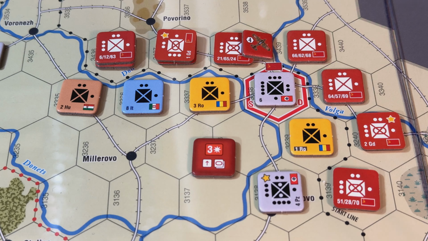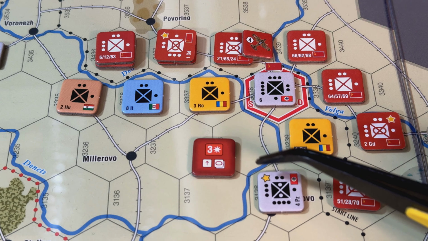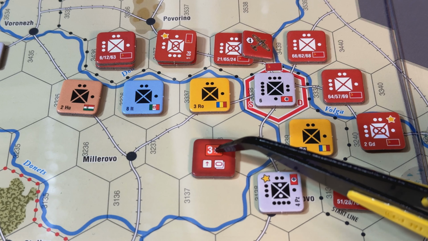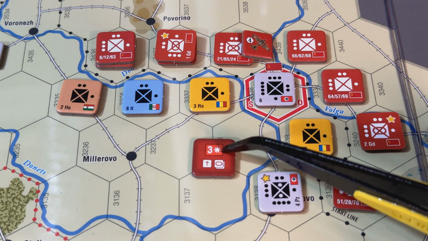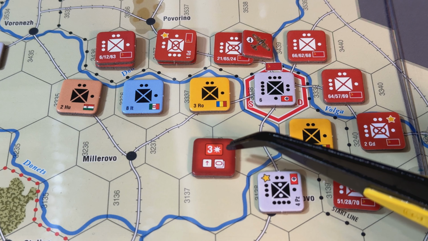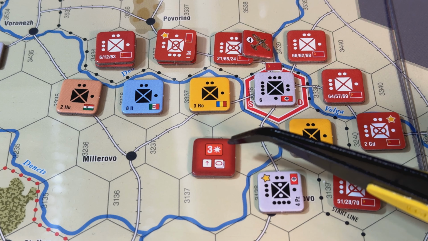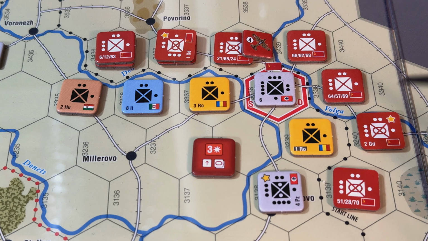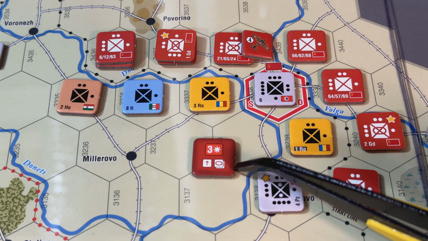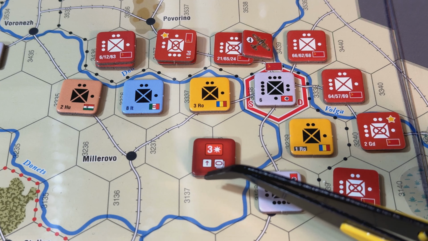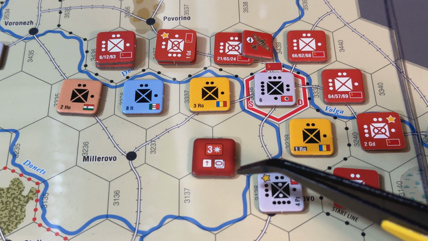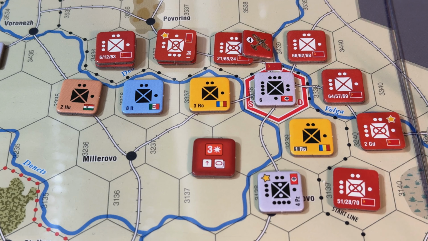Just to detail this a little bit, the 3 with the star in the red box represents the number of battles or combat actions that we can conduct as the Soviet player during this turn. The 2 icons below, which demonstrate different unit types, identify what types of units are allowed to conduct the combat.